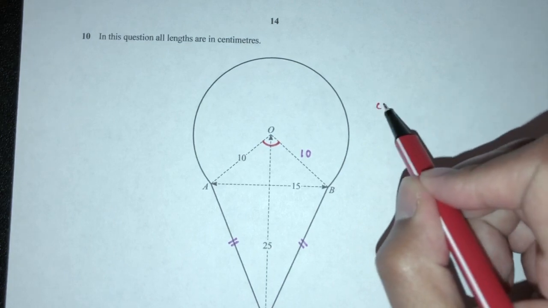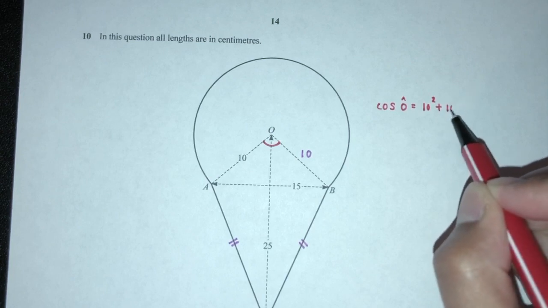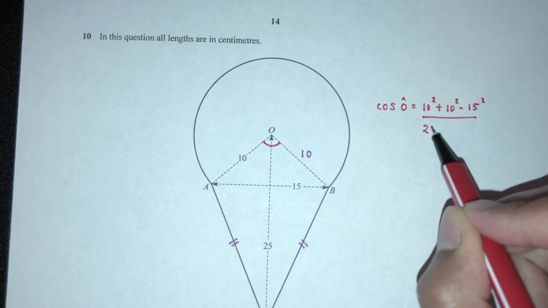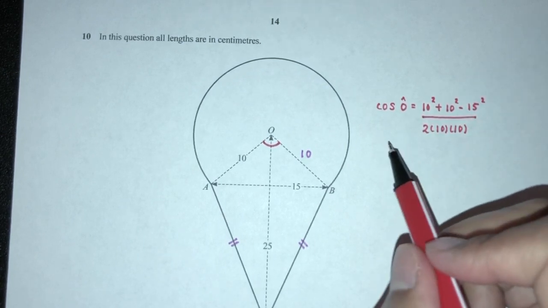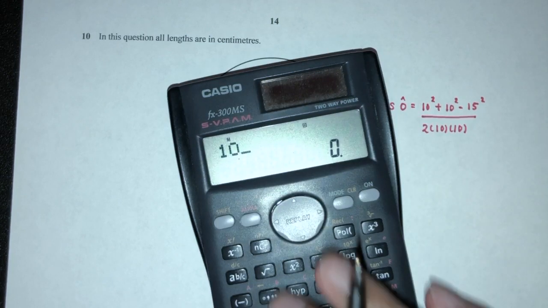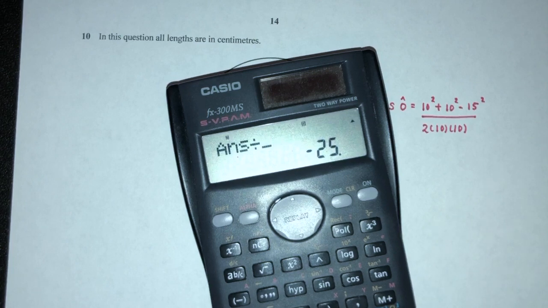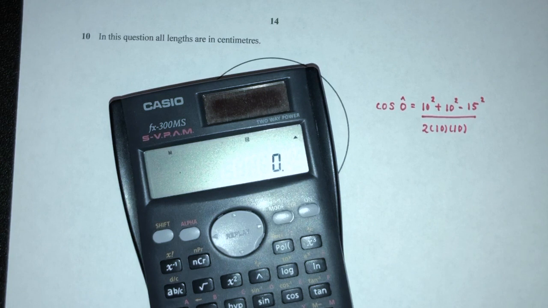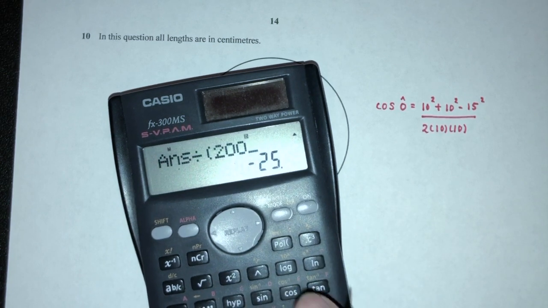So that will be cosine of the angle O: 10 squared plus 10 squared minus 15 squared over 2 times 10 times 10. That will be 200 minus 15 squared divided by 200. Cos inverse of that will give you your answer.